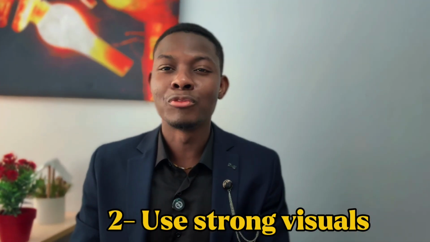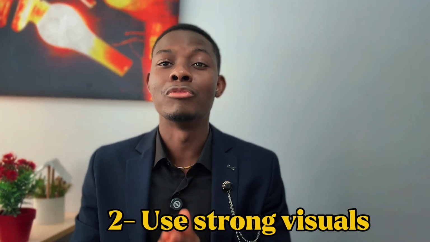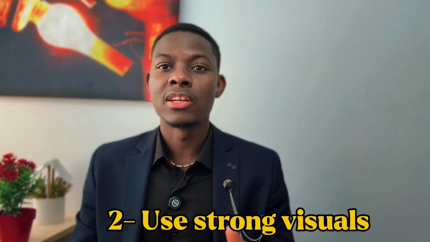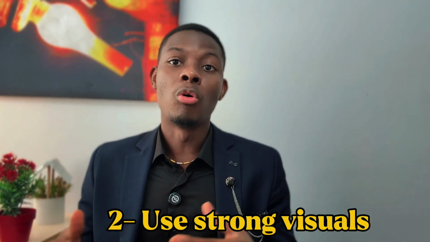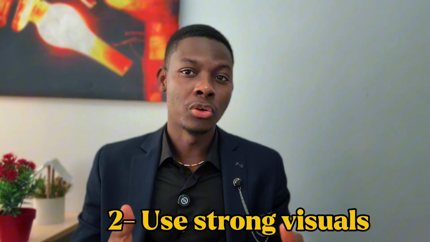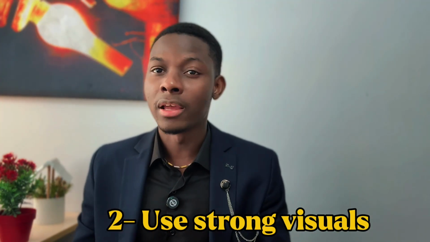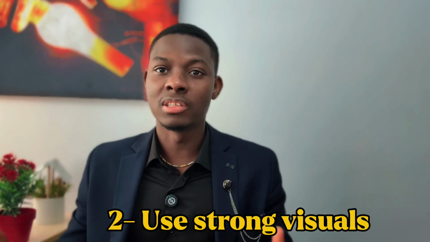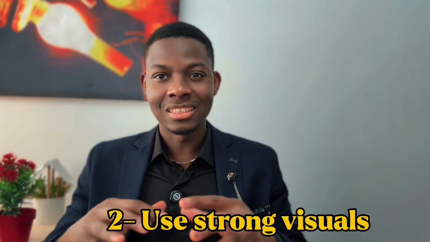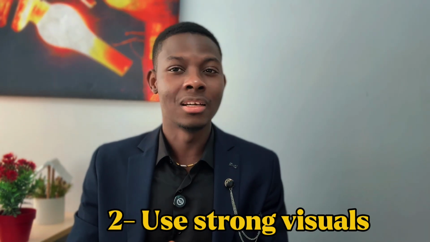Now let's move to the second tip, which is you definitely have to use a very strong visual. Especially the ads, very strong images or ads with video. You know what they do? They attract more people's attention than if you just write a simple text. So video and images are undoubtedly more efficient than text.